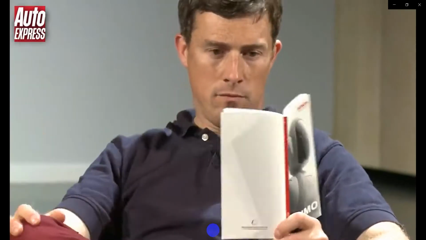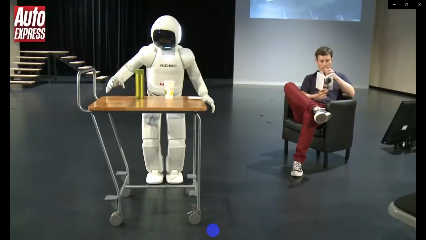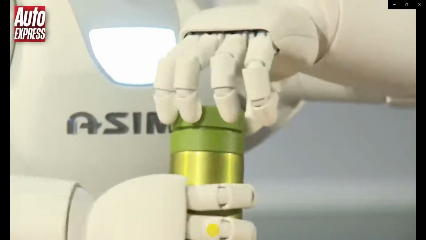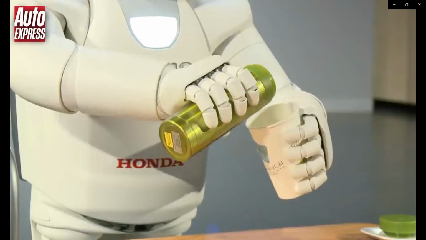Football is thirsty work, but thankfully Asimo can get you some refreshments. With hands that have 13 degrees of freedom, it's able to perform delicate tasks, such as opening a bottle and pouring a drink. This may be unremarkable for a human, but it's an incredible achievement for a robot.